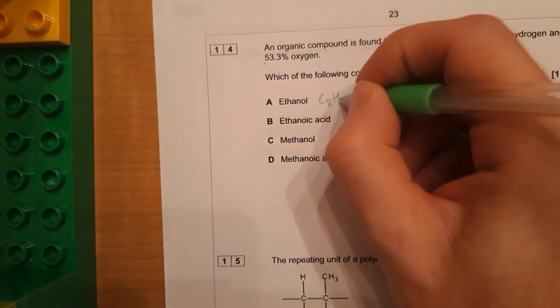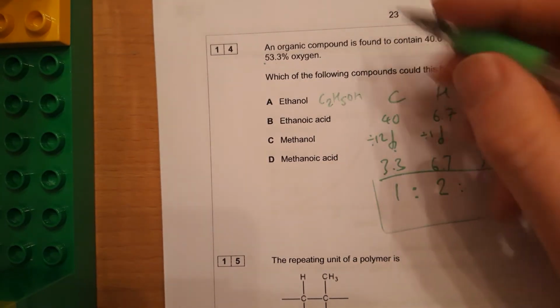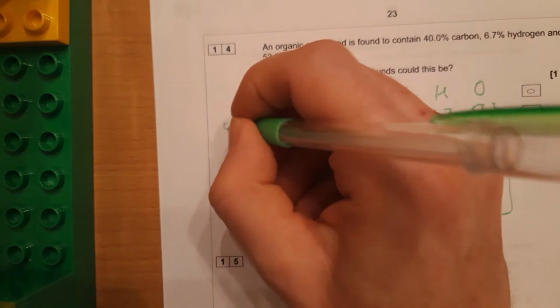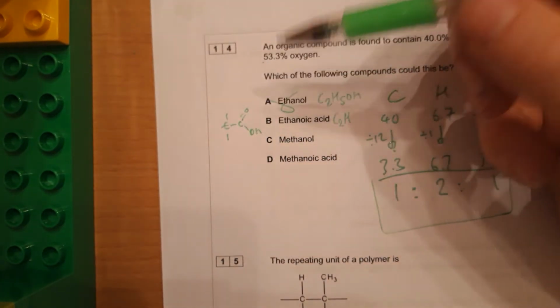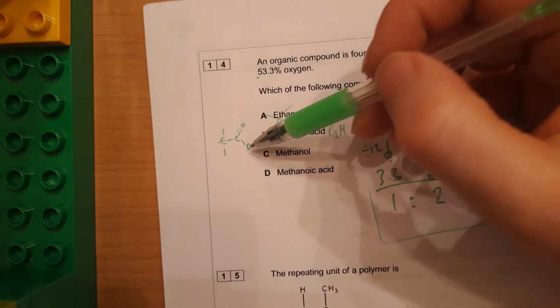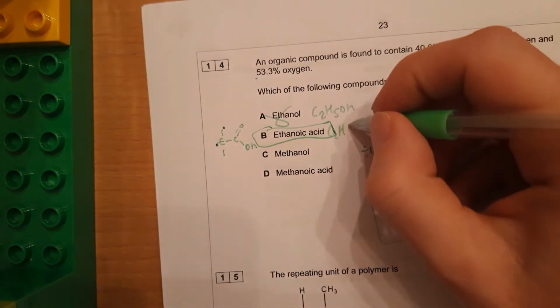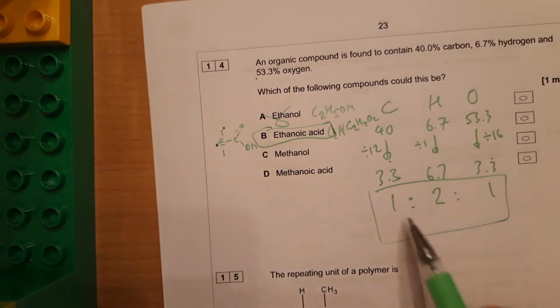Well, ethanol is C2H5OH. That's 2 carbons to 6 hydrogens. It's not that. Ethanoic acid is C2. Hang on, let me draw it out. C, 1, 2, 3, OH. 2 carbons, 2 oxygens, 1, 2, 3, 4 hydrogens. That's C2H4O2. 1 to 2 to 1.